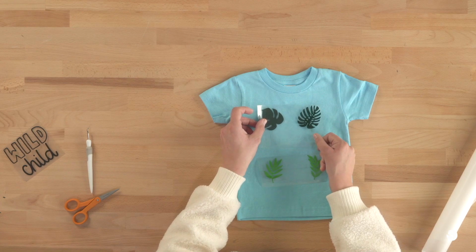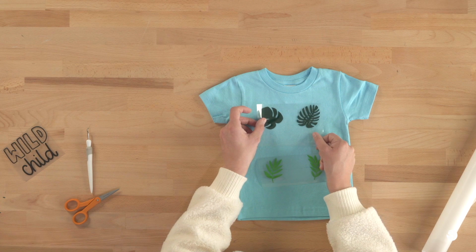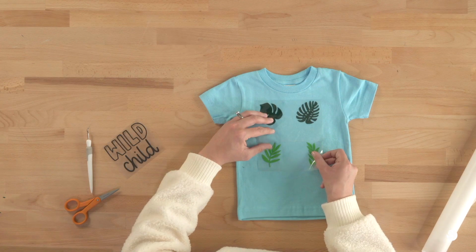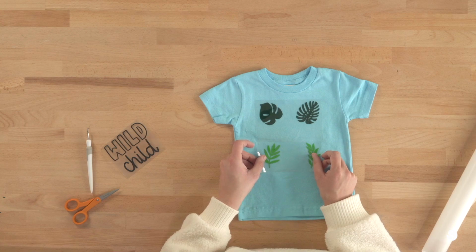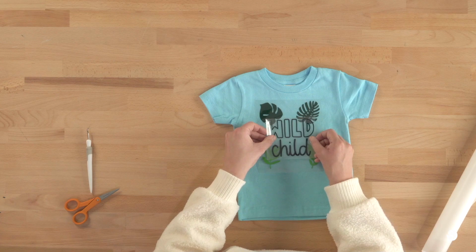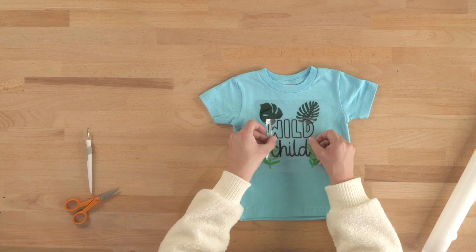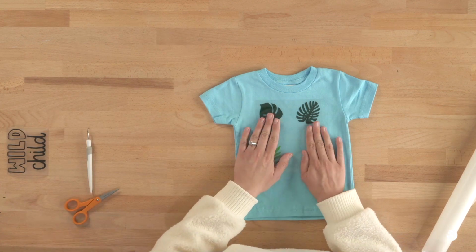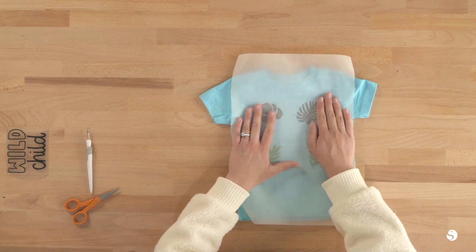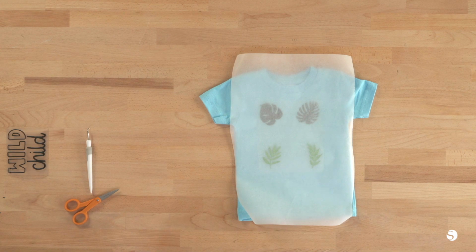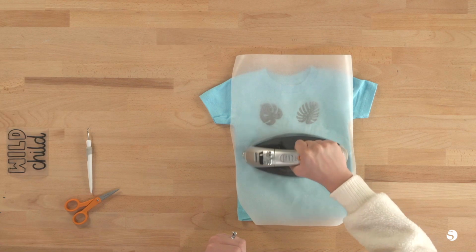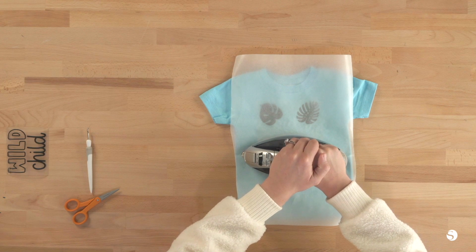So I'm just going to place these dark green leaves centered at the top, just like that. We're actually just going to have them touching, and then we'll have our words right there. So now we're going to take our parchment paper and lay it on top of our design, and then take our iron, which we set to a cotton setting, but you can read your specific heat transfer instructions.